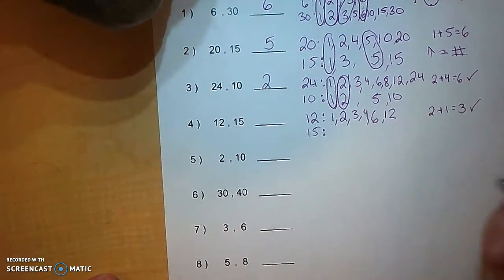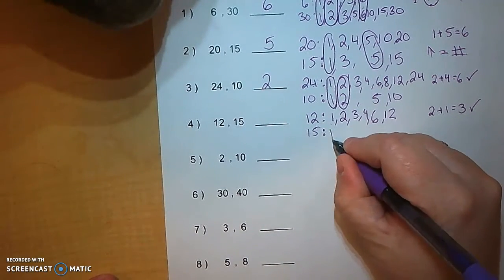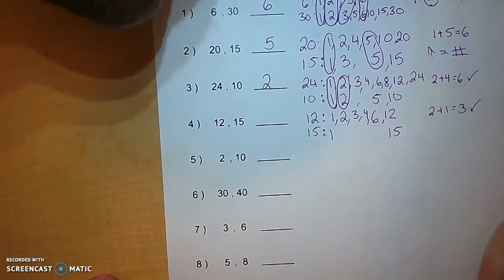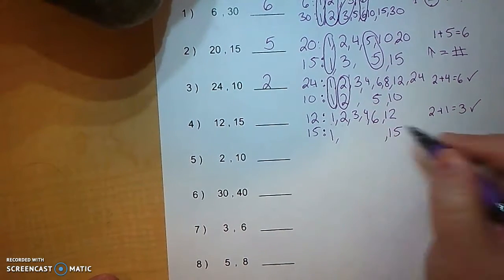Don't be scared. So 15, as always, we start with 1 and 15. Mr. Muskox, will 2 work? No. Why won't 2 work? Because it ends in a 5. Yeah, it does end in a 5. You're right. Maybe 3 will work. I think 3 will work.